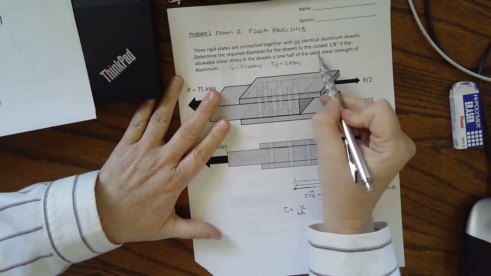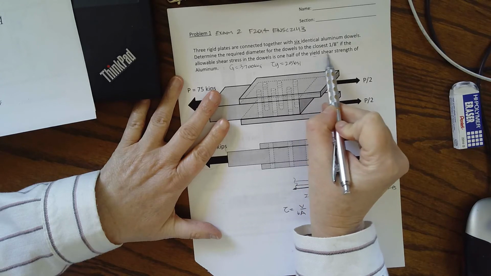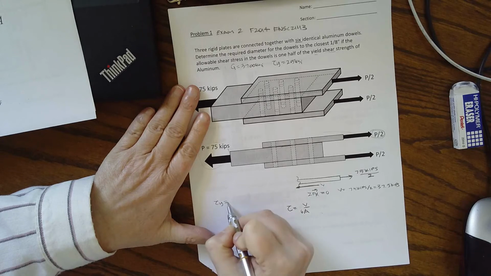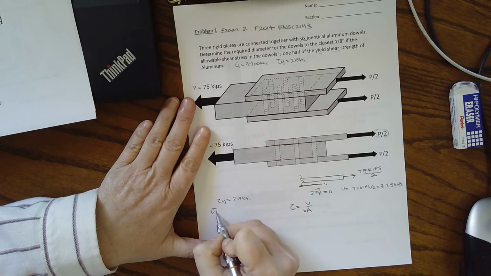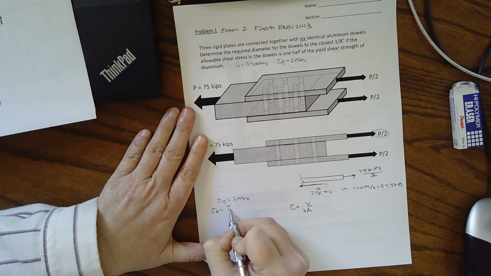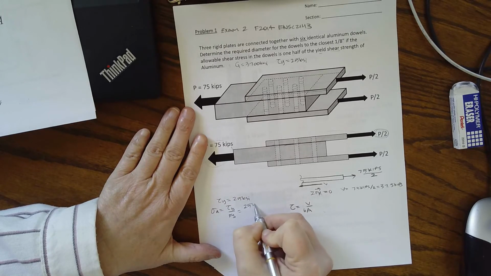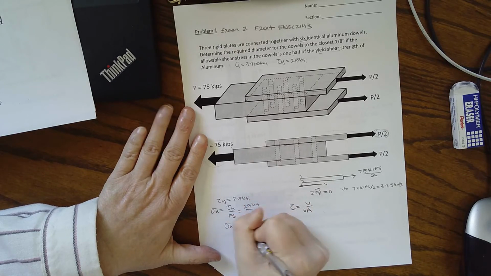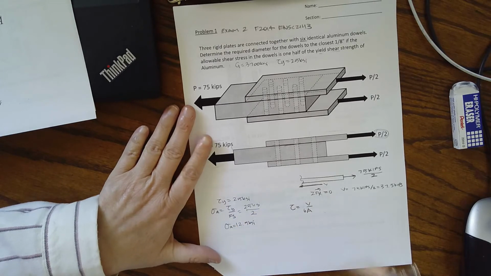It also says that the shear stress is 1/2 of the yield shear strength. So if the yield shear strength is 25 KSI, then I have to put that factor of safety in: 25 KSI divided by 2. So my allowable shear stress is 12.5 KSI.